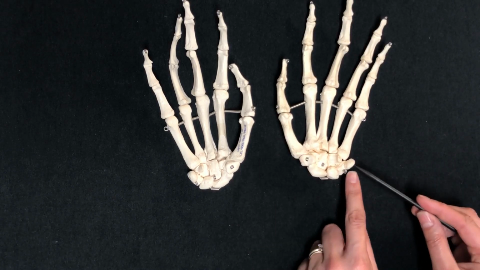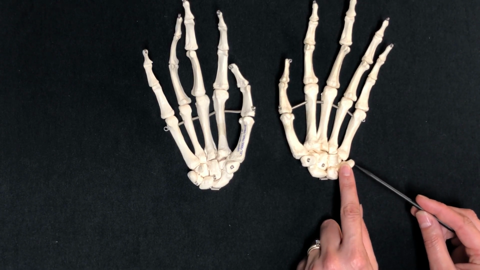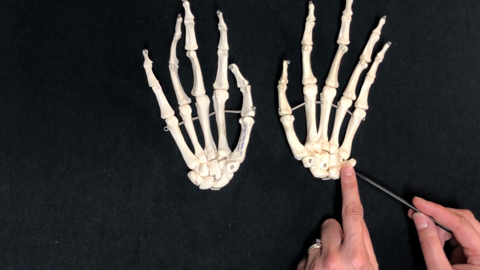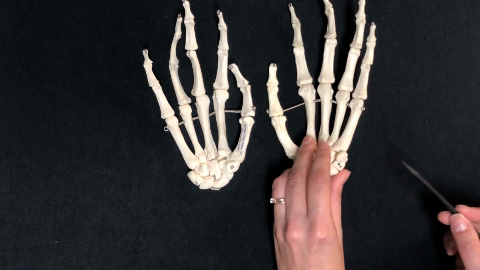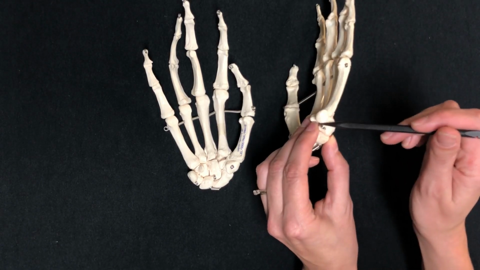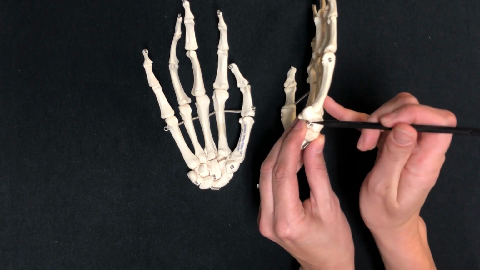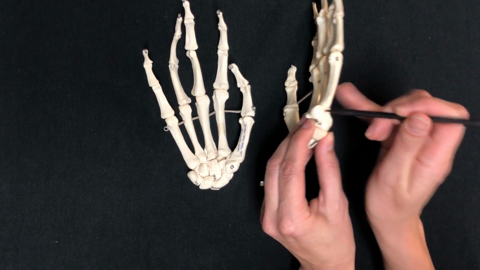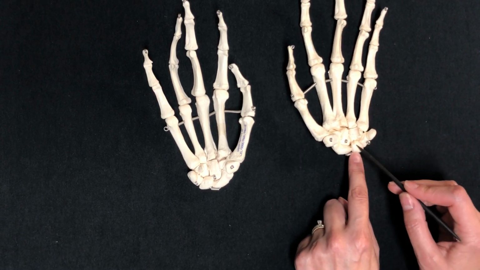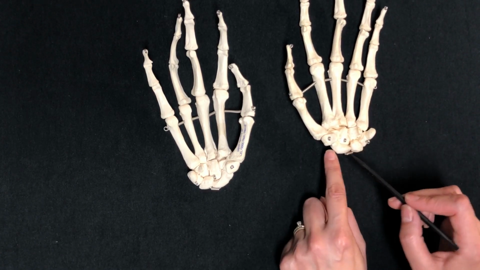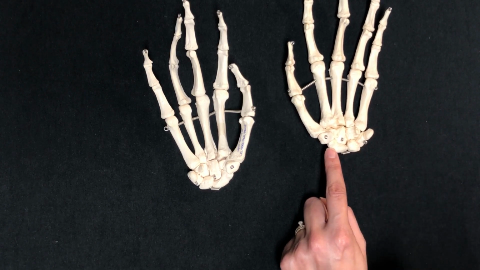Then again, our pisiform is going to be on the anterior side right here. Underneath that is the triquetrum bone. Now, in these models, it doesn't separate very well between that pisiform and the triquetrum, but there is a little line right there where there are 2 different bones. Then the next one is the lunate, and then finally this big one over here is the scaphoid.